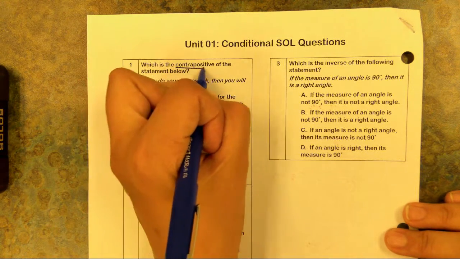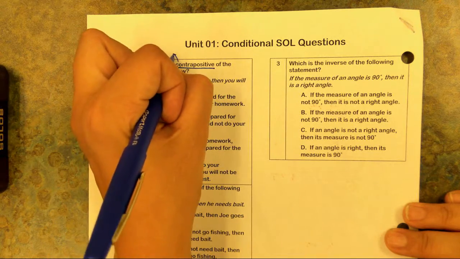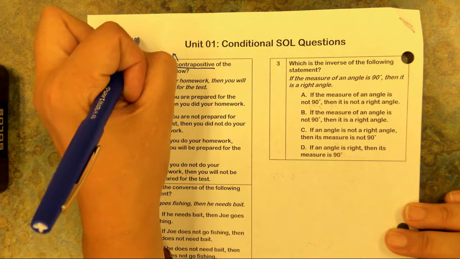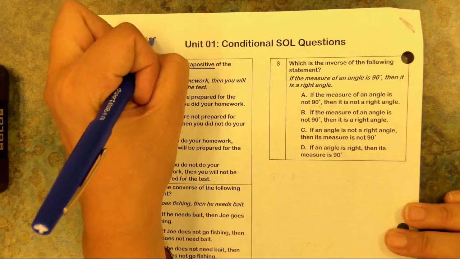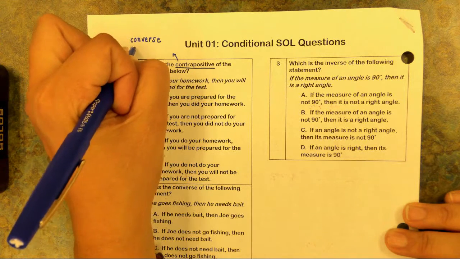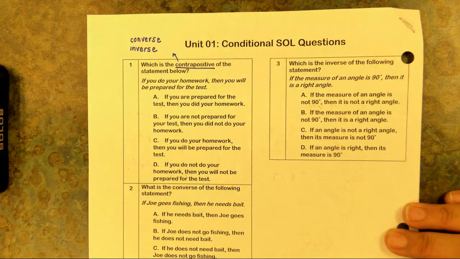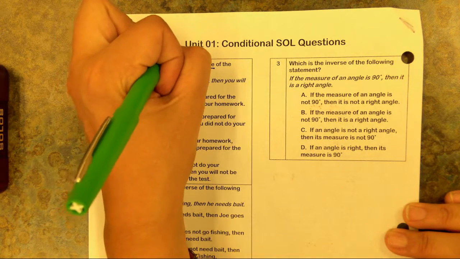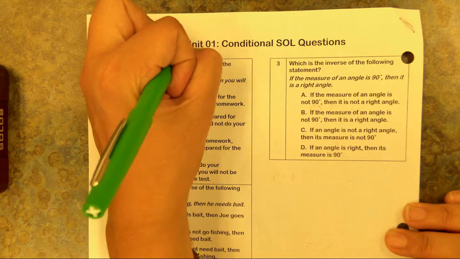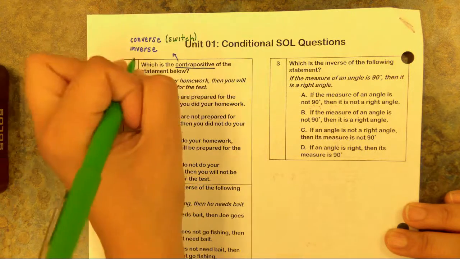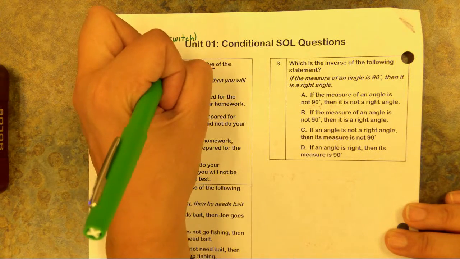Now, contrapositive is the same thing as converse and inverse. Now, as a review, converse switches and inverse negates.